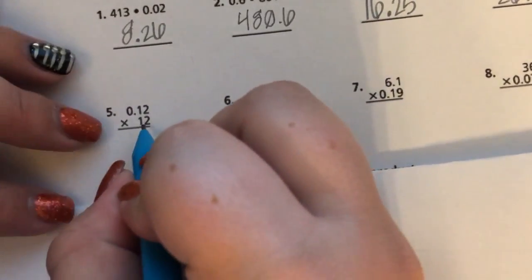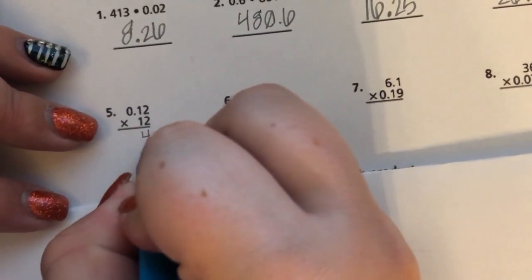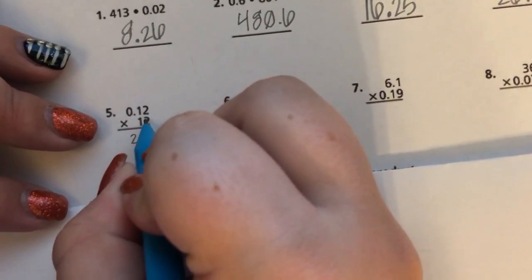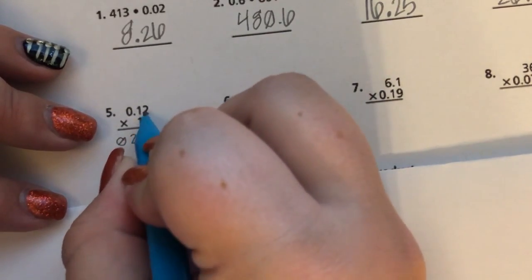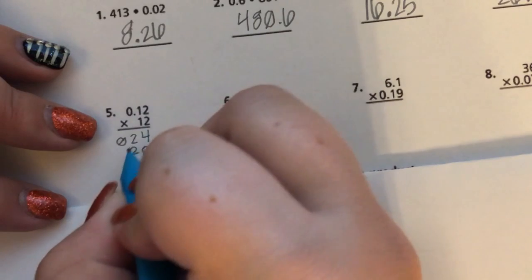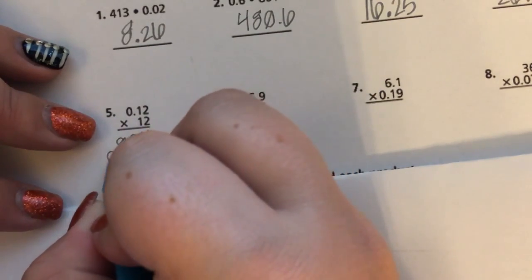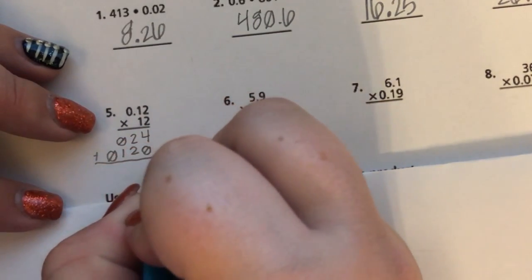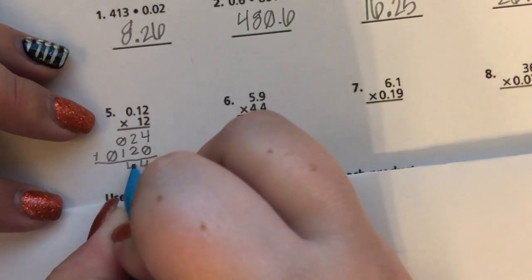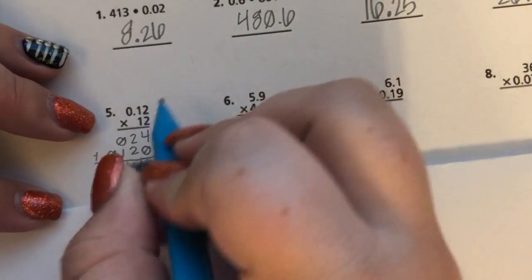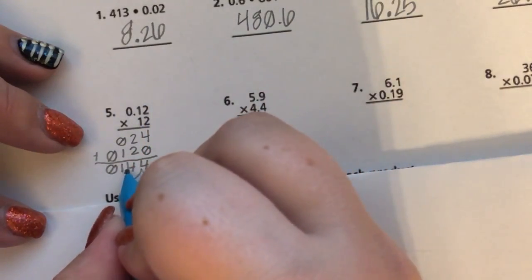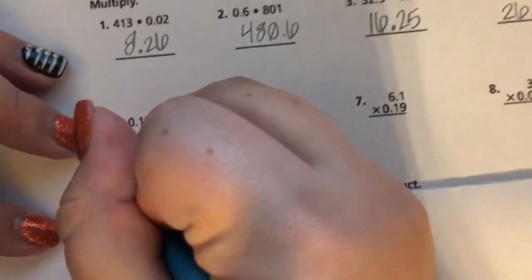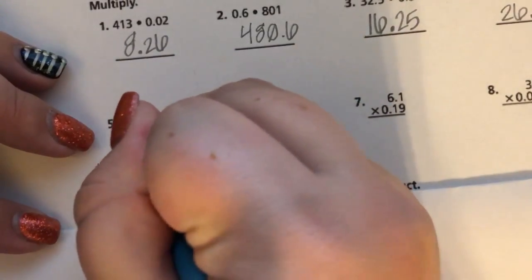0.12 or 12 hundredths multiplied by 12. Now, I already know 12 multiplied by 12 is 144, but I can go through and multiply this like I normally would. My placeholder, 2 and 1 is 2, 1 and 1 is 1, 1 and 0, 0, and I add it up, 4, 4, 1. There are 2 numbers that are after decimals. It's that 0.12. I move it 2 to the left for a final answer of 1.44.